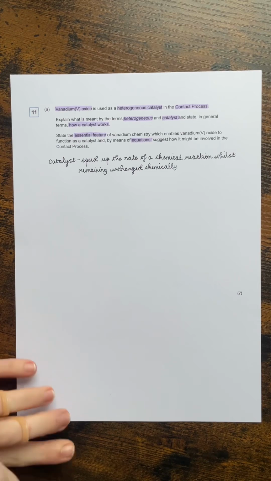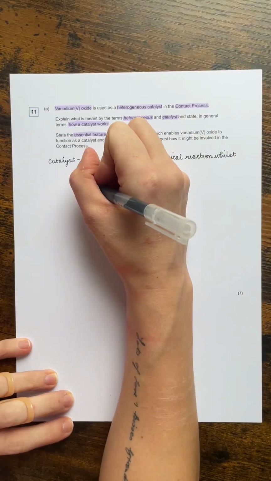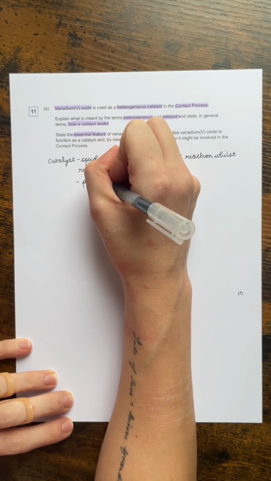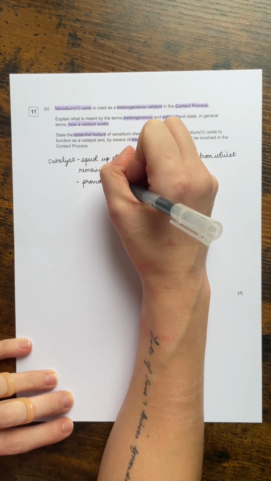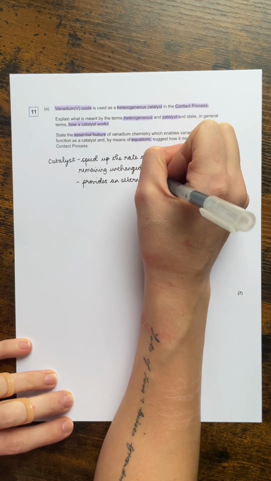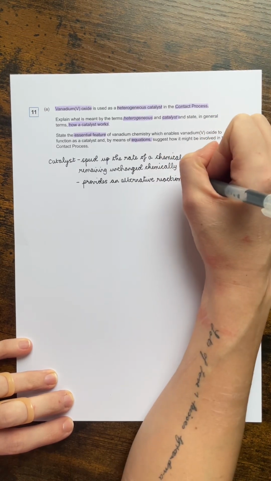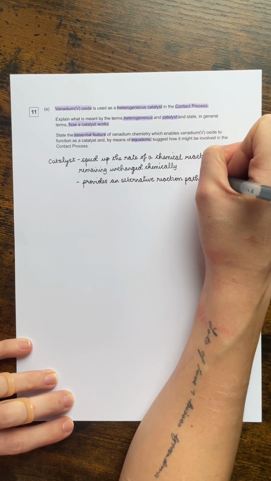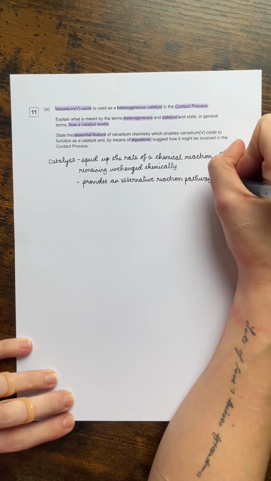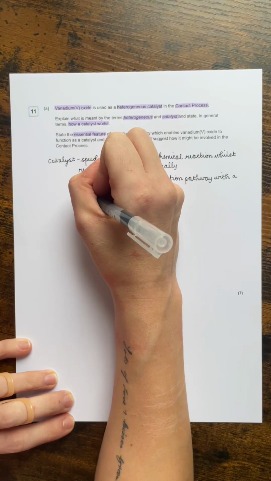So that will be our general definition of what is meant by the term catalyst. And then in general, how it works is it provides an alternative reaction pathway, so a different way of reacting, and that alternative reaction pathway will have a lower activation energy.